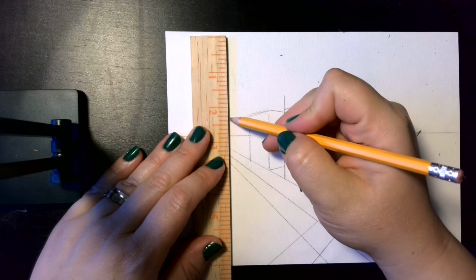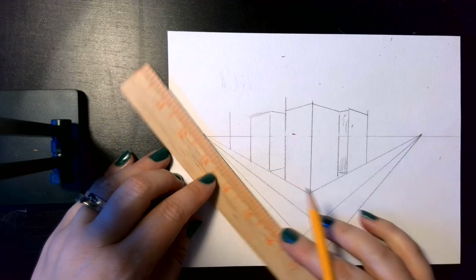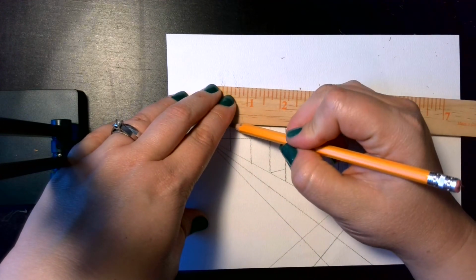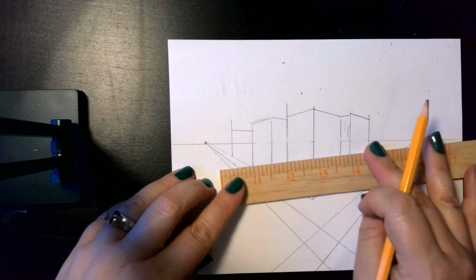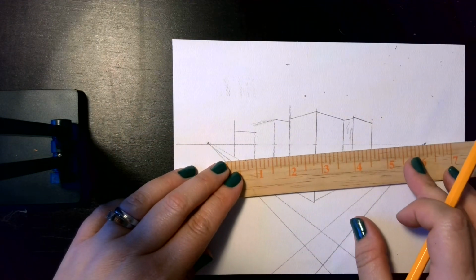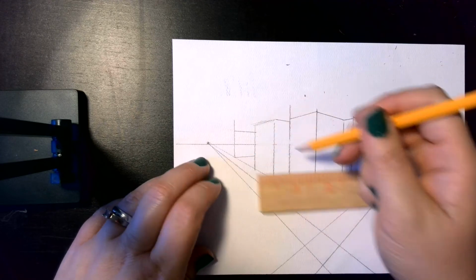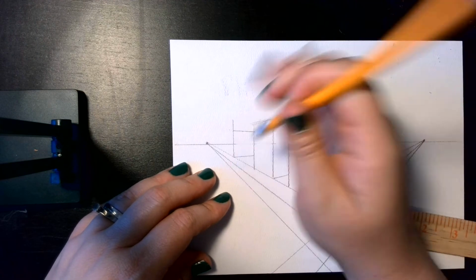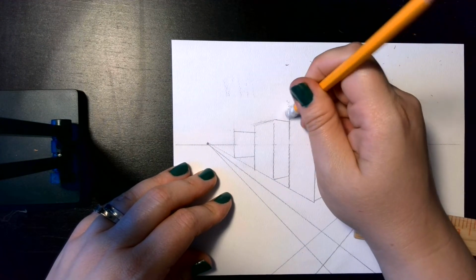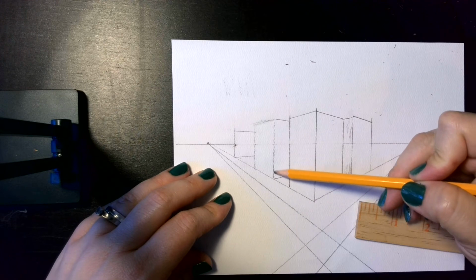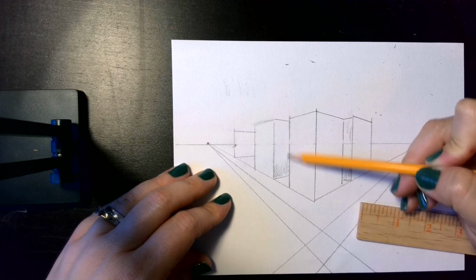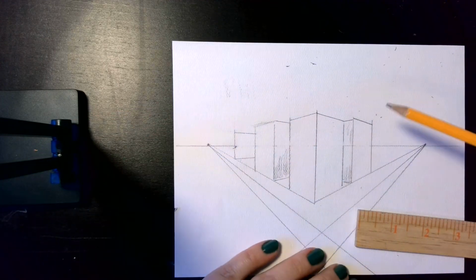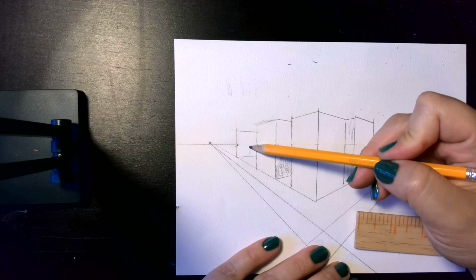It's like I might put one more in here, using that opposite vanishing point to line him up. So I'm going to erase my edges. And then you can start to shade. If I wanted to pretend that there was a light source coming from both sides, I could do that definitely.